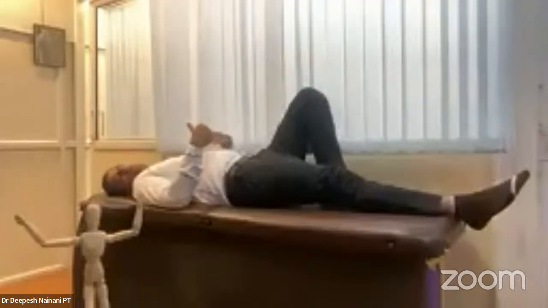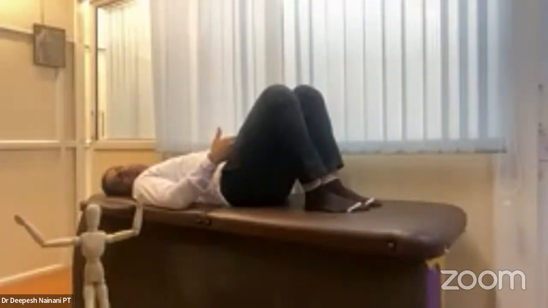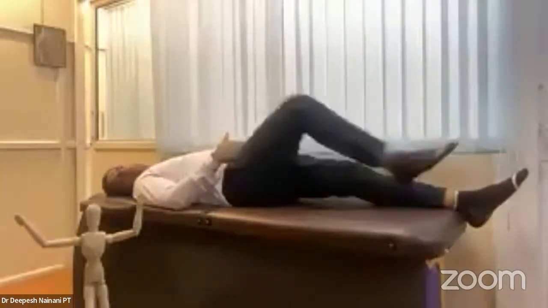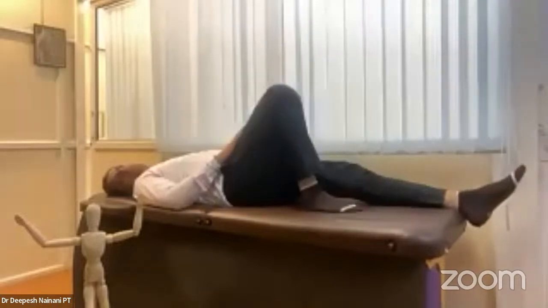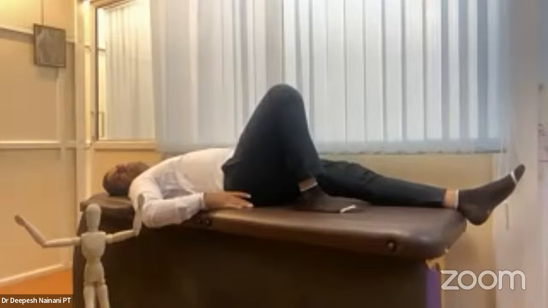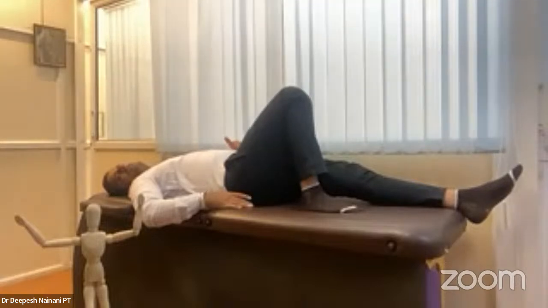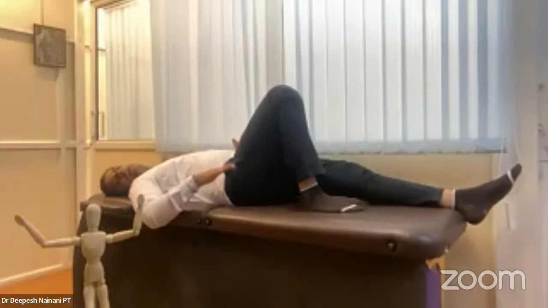Now we will do with the second leg. By folding first leg, then we will do with the second leg. We are not going to do in a straight leg like this. One leg is folded, a back is supported completely. If any exercise in which hip is getting raised, means you are doing it incorrectly. Hip and the back should get rested on the bed.